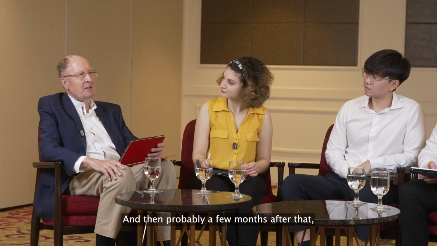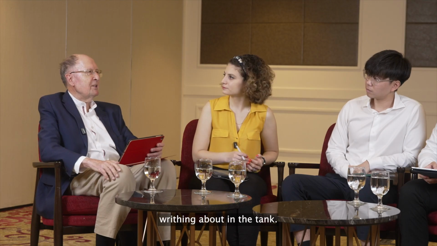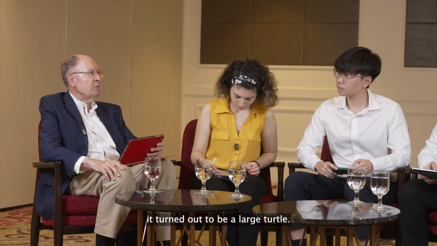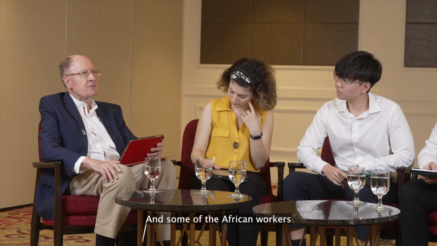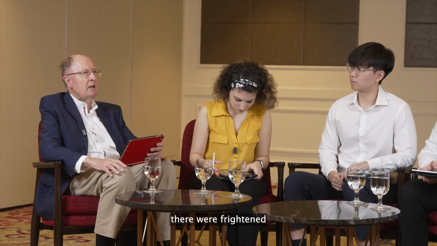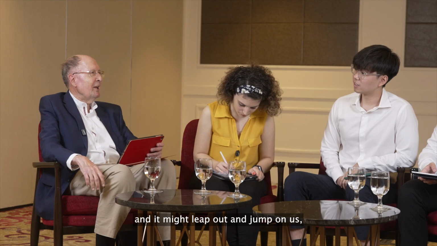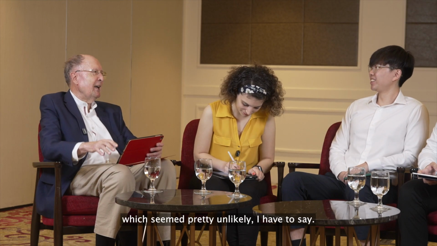Then, probably a few months after that, we had a visit from a biologist who came with a large tank, and we could see there was something writhing about in the tank. And we looked over the edge, and in fact, it turned out to be a large turtle. I'd never seen a turtle before. And some of the African workers there were so frightened that they told us to get back because it could cut our fingers off and it might leap out and jump on us, which seemed pretty unlikely, I have to say.